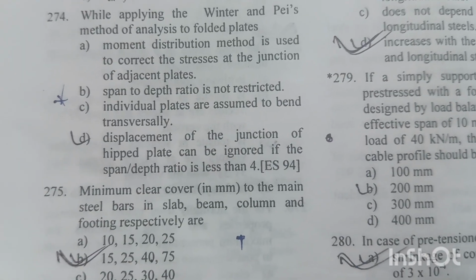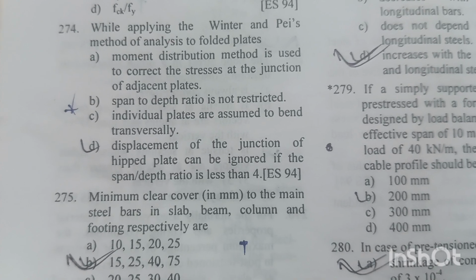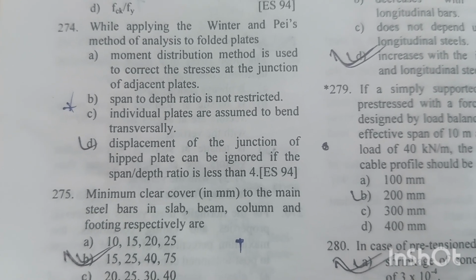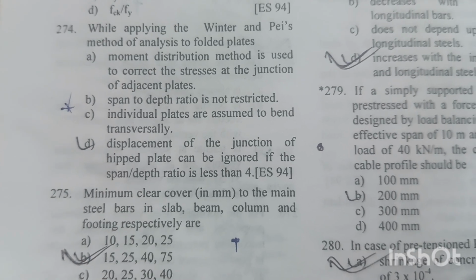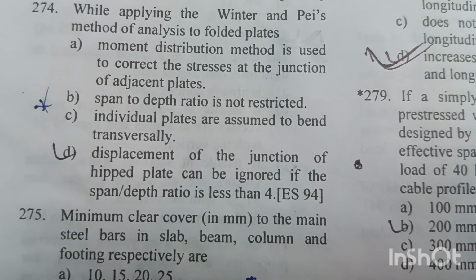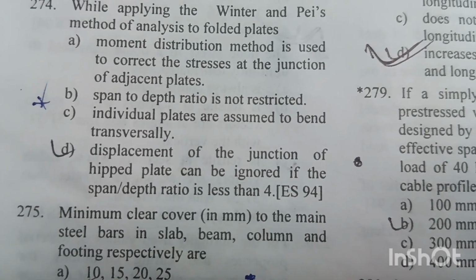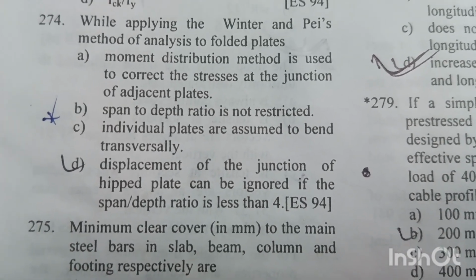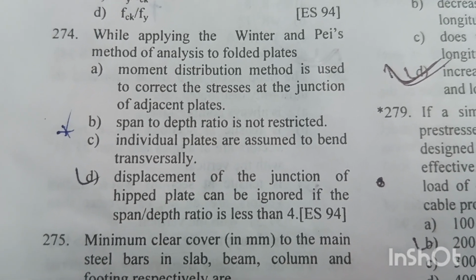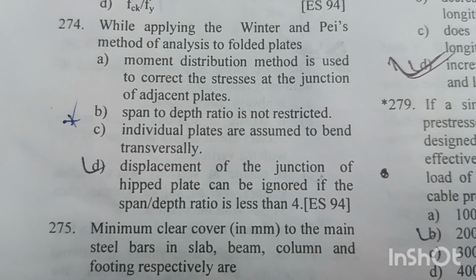Question number 274. While applying the Winter and Pease method of analysis to folded plates, displacements of the junction of the folded plate can be ignored if the span by depth ratio is less than 4. Option D is right answer. The Winter and Pease method of analysis is used to analyze the folded plates, which are a type of structural element commonly used in the construction. This method allows engineers to determine the internal forces and stresses within the folded plates.